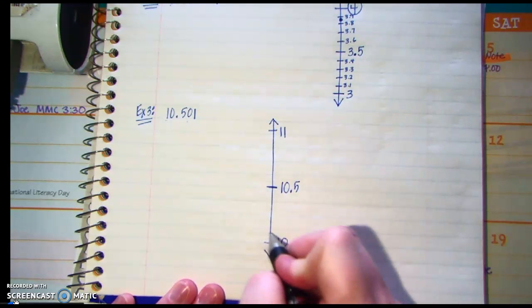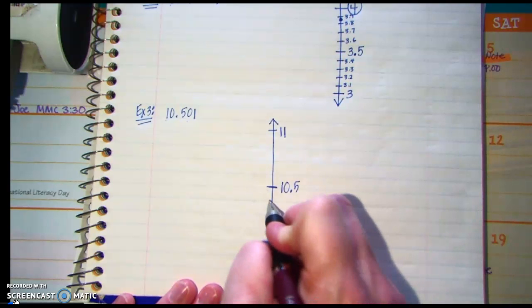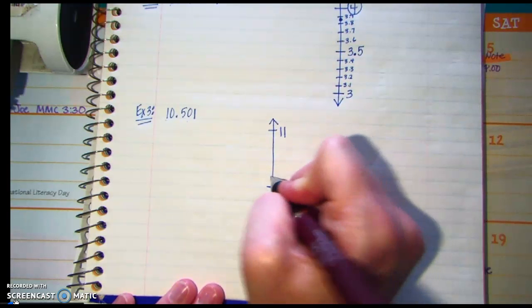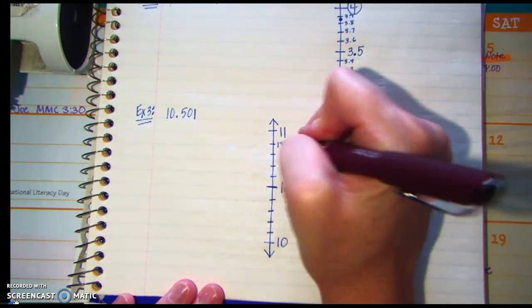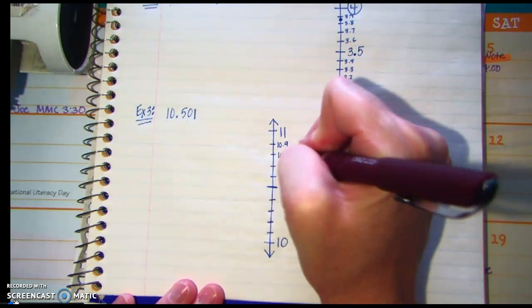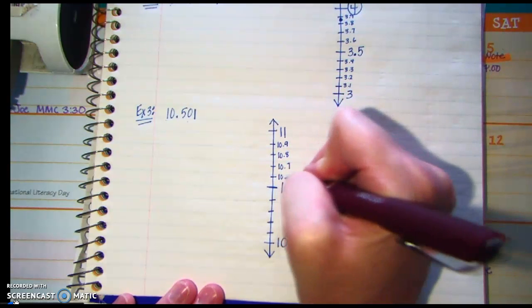And then I'd partition the rest of it by tenths. So 10.1, 10.2, 10.3, 10.4, 10.5, 10.6, 10.7, 10.8, 10.9. I'll go ahead and show those.